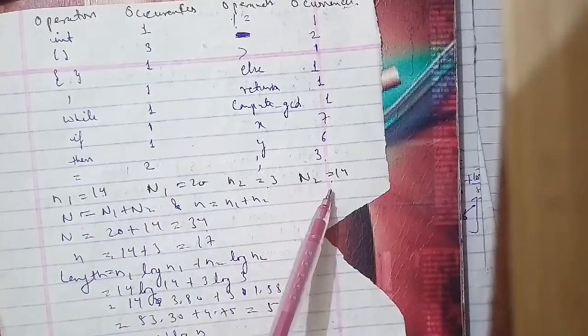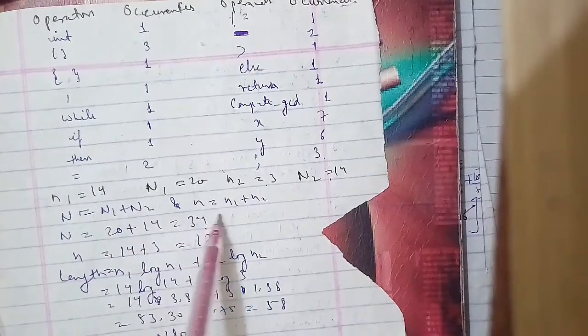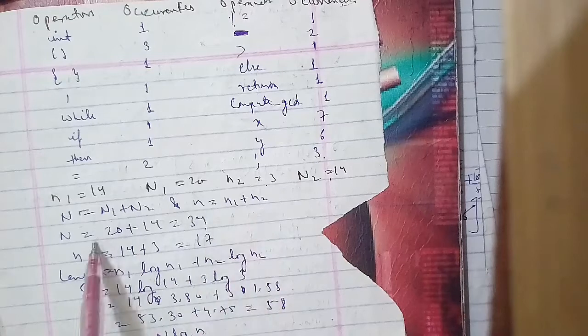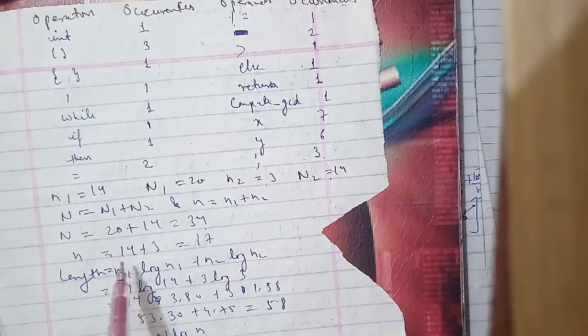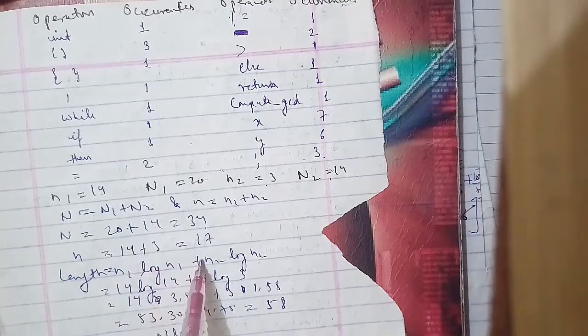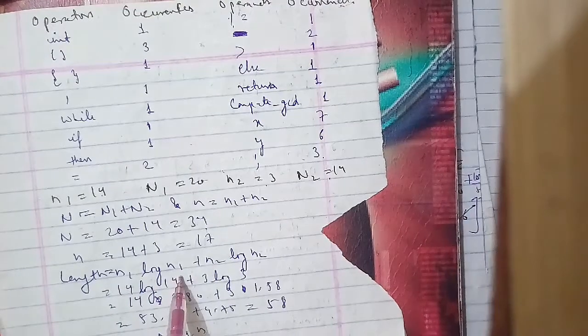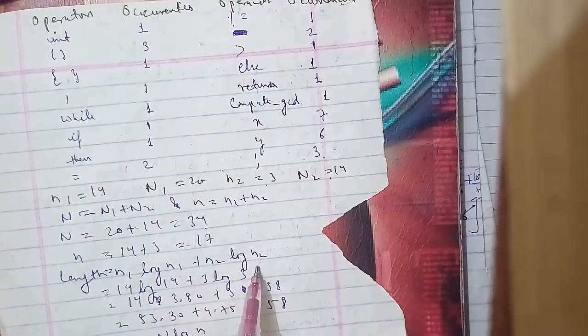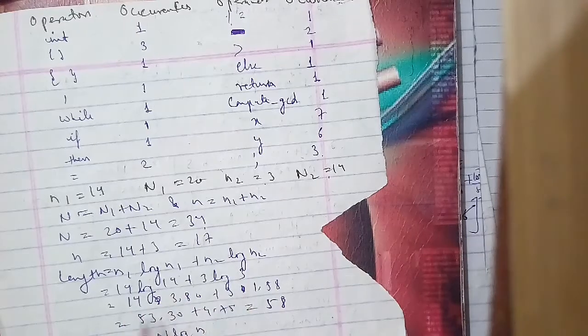And the other one we'll talk about is, in the case of volume, n log n, which is 34 log 17. In the same case, that is 34 log with the value 4.08 of log 17, which equals 139, and that will be the right answer for this question as well.